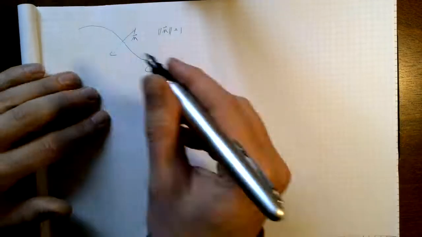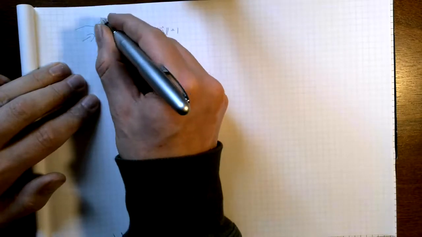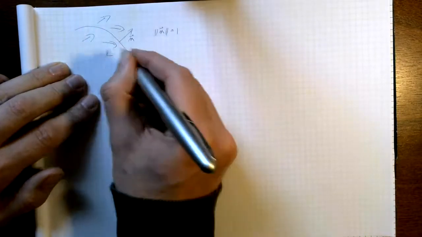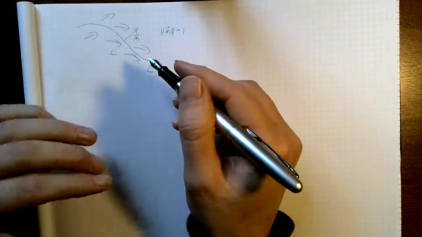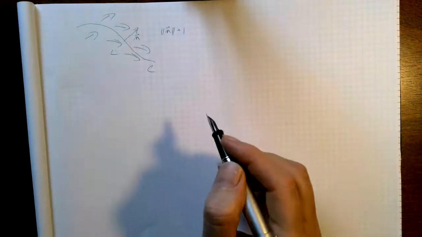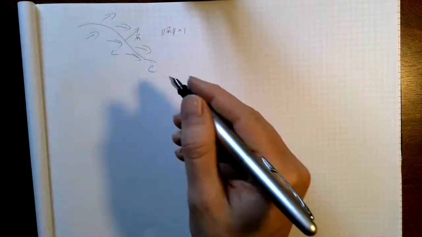And so what's flux? Flux is basically, we look at the vector field and think of it maybe as a flow field. So maybe think of it as a flow of ocean water or something like that, and we want to see how much water goes across this line, right?